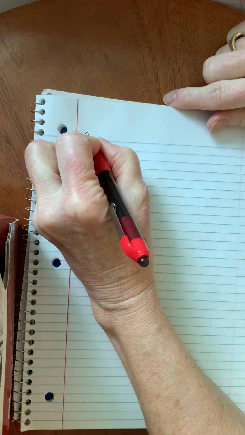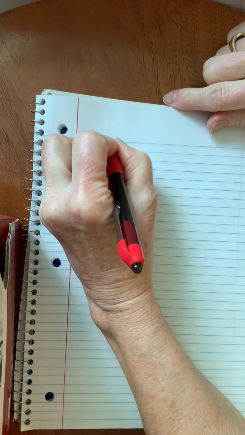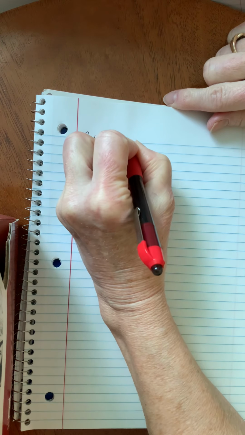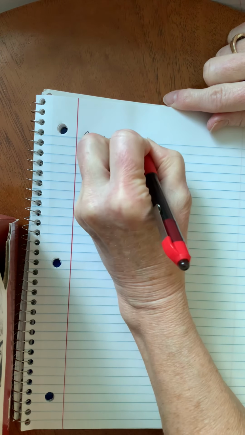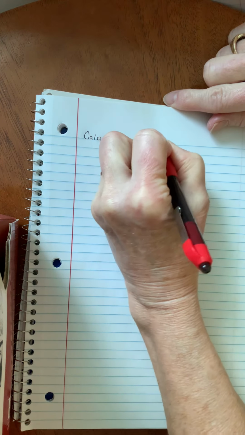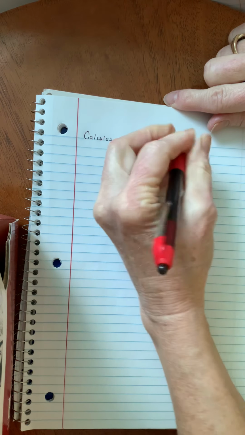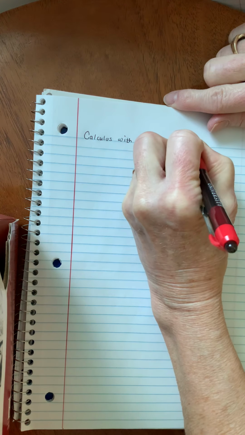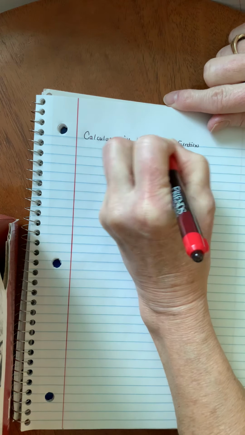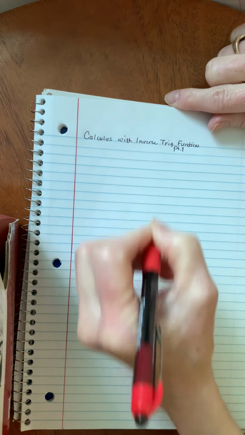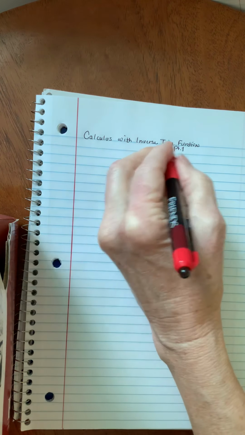Let's talk about inverse trig functions and some of the review that you might need to do calculus. So let's do calculus with inverse trig functions. Now this is not actually the calculus part, so let me call this part 1 just to emphasize that. Let's take a look at what inverse trig functions are.